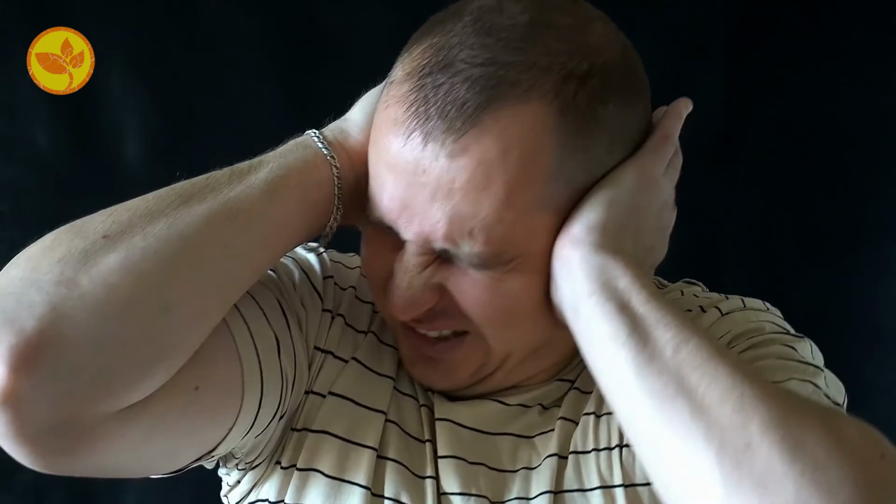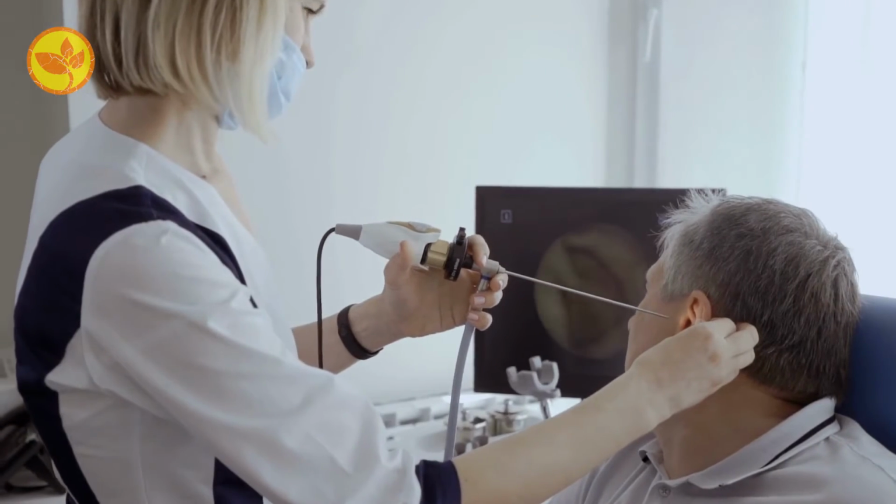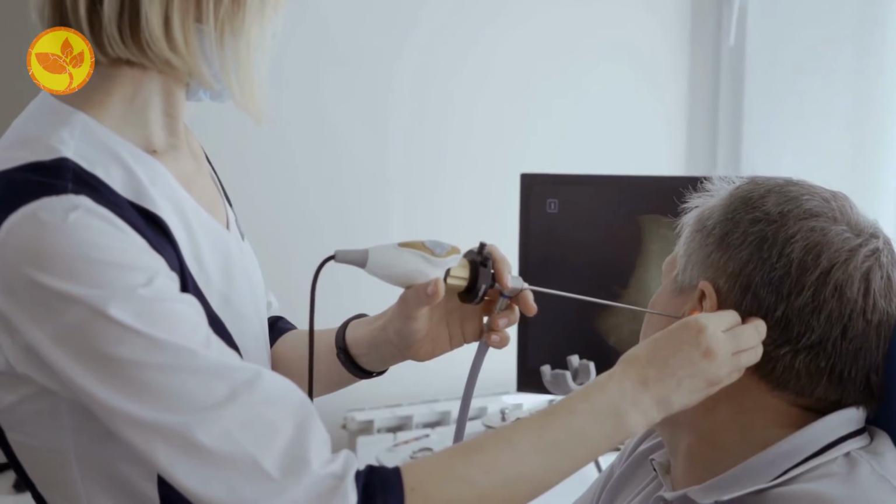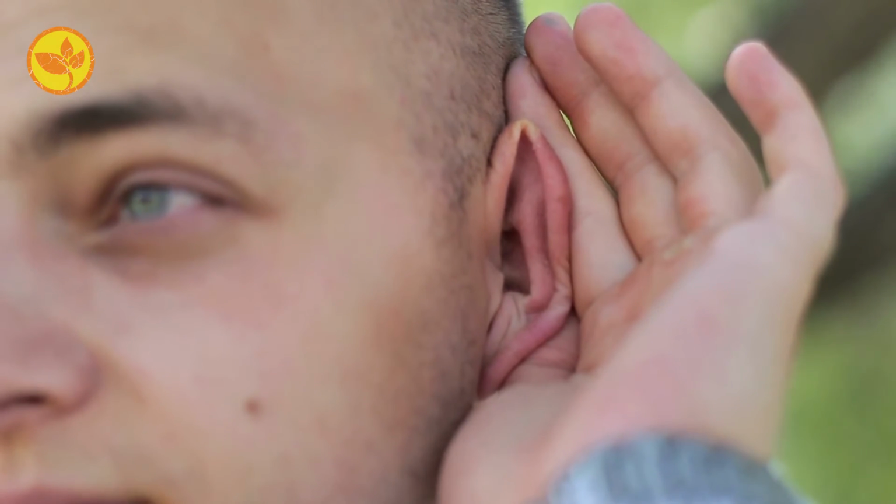What is a sulfur plug? A sulfur plug is an accumulation and seal of sulfur on a certain area of the auditory canal. An obstacle to the passage of air is formed.